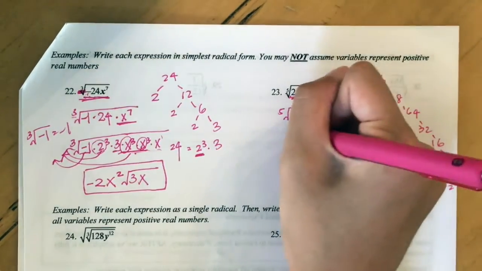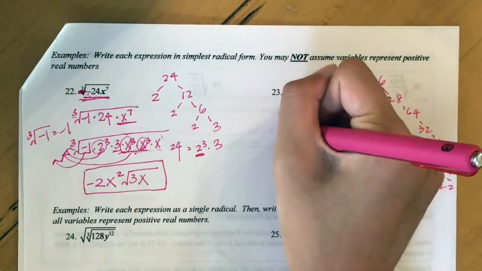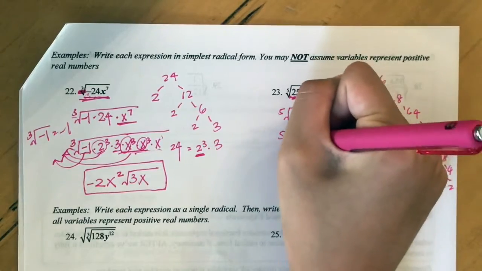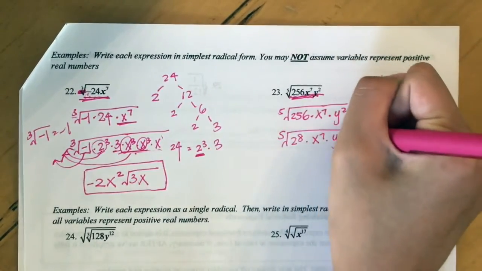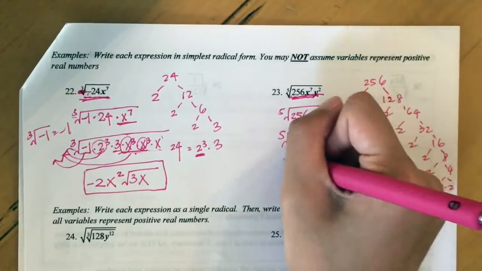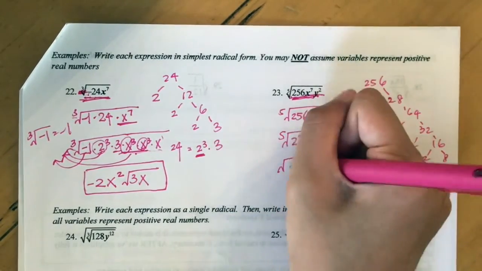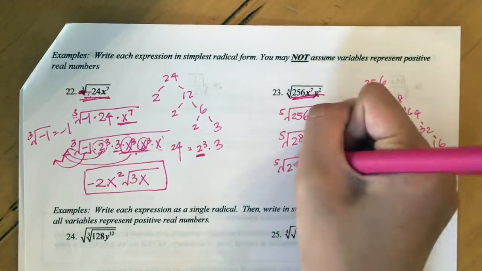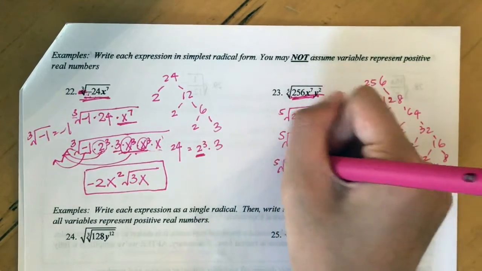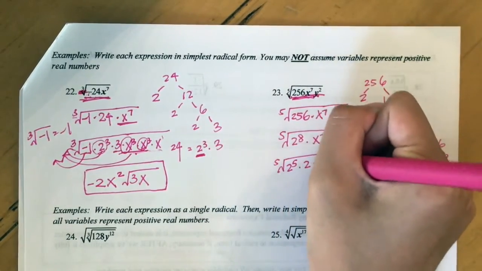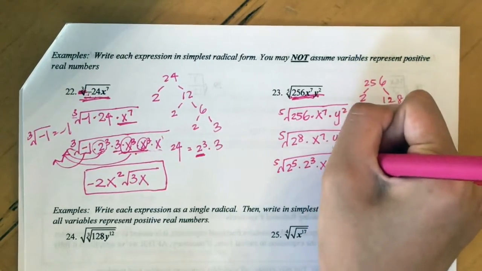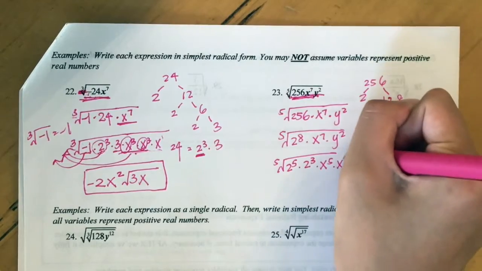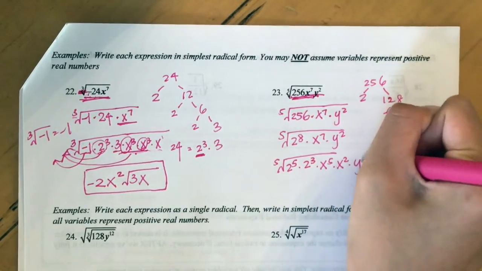So what we're going to do is we're going to write 2 to the power of 8 times x to the 7th times y to the 2nd. So we can also write this as 2 to the power of 5, so these can cancel out, and then 2 to the power of 3, and then x to the power of 5, and then x squared, and then y to the power of 2.